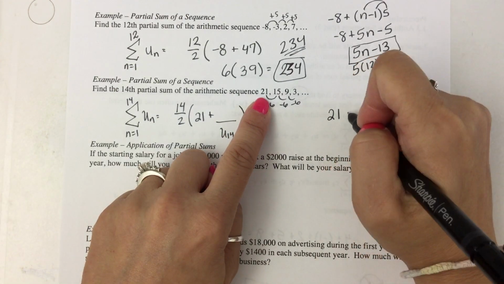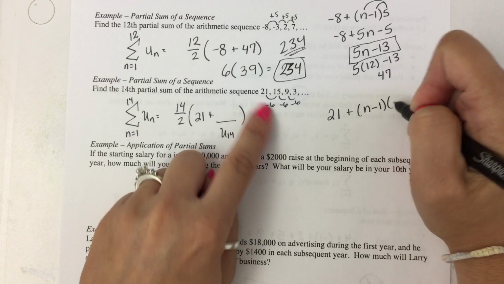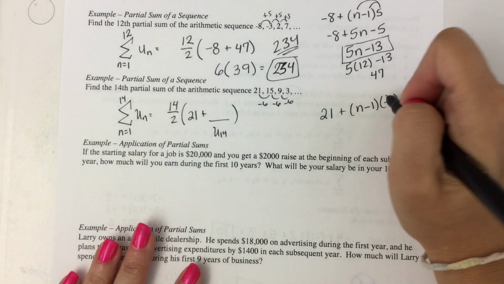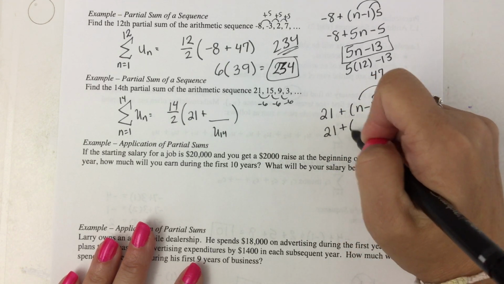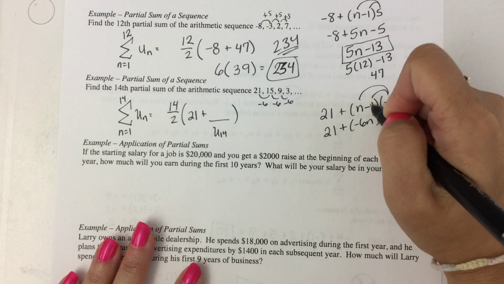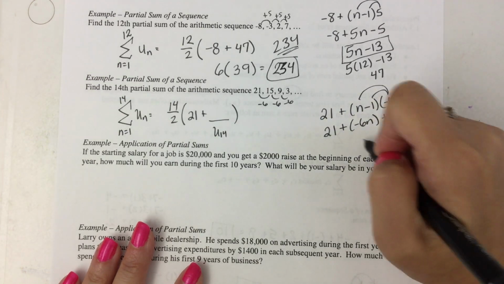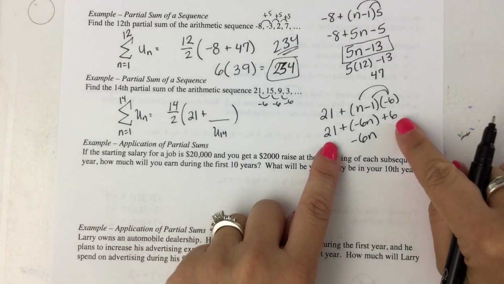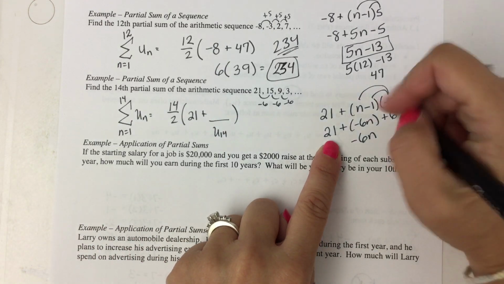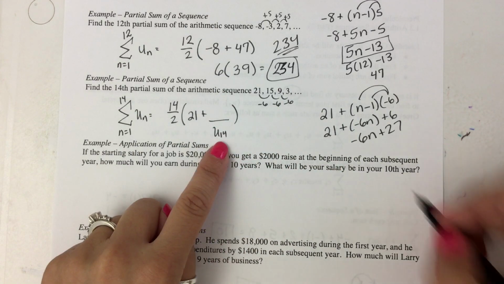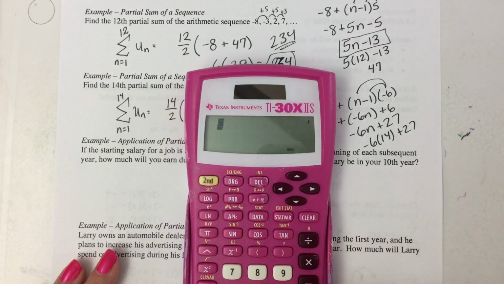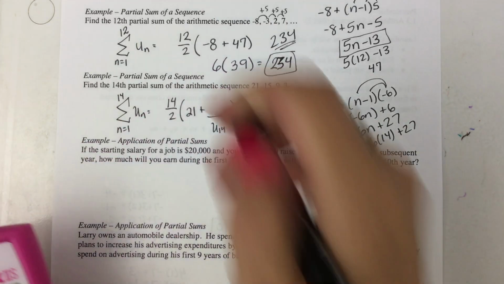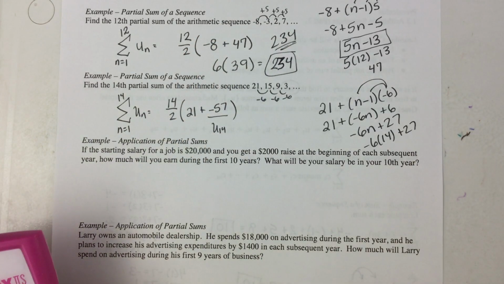So it's the first term plus n minus 1 times the common difference. Distribute. So 21 plus negative 6 times n is a negative 6n. Negative 6 times a negative 1 is a positive 6. So my formula is negative 6n, 21 plus 6 is 27. I need to find the 14th term. So if I go ahead and I calculate this, I have negative 6 times 14 plus 27, my 14th term is negative 57.